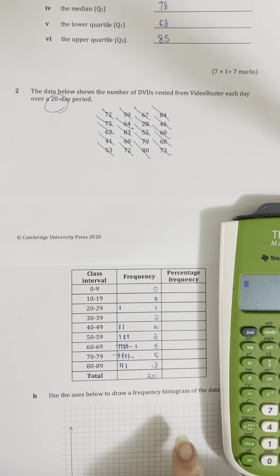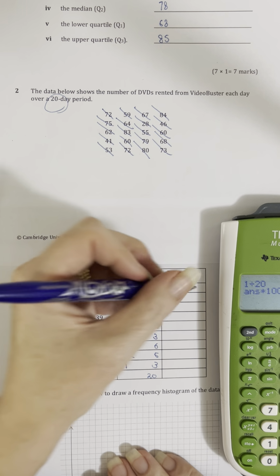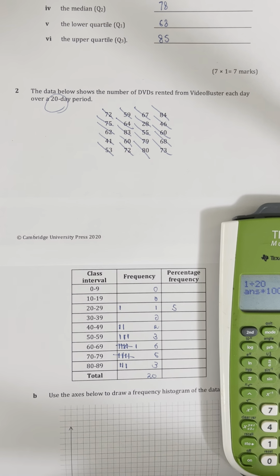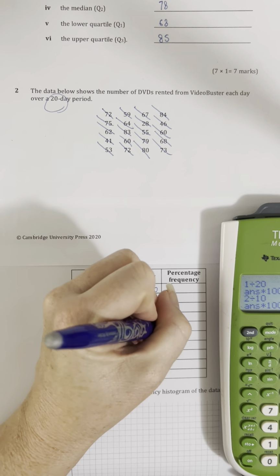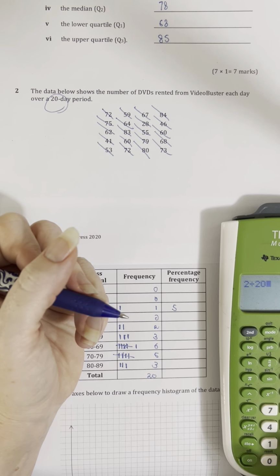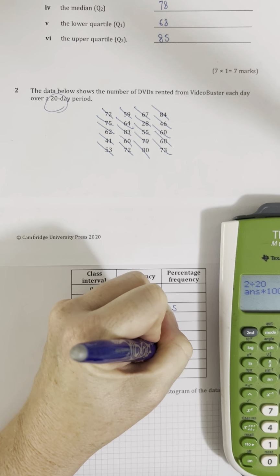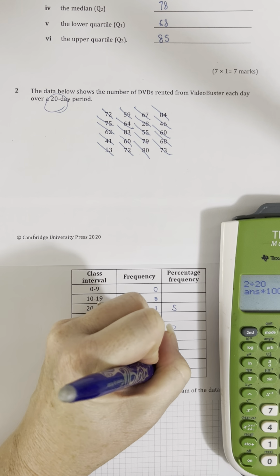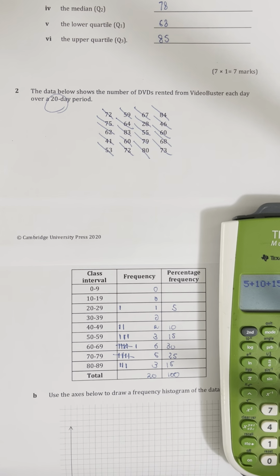Now we're going to do our percentage frequency. So each of those frequencies I'm going to divide by 20 and multiply by 100. So I've got 1 divided by 20 times by 100 is 5. The other option, because we're dividing by 20 times by 100, same thing, is to multiply by 5. And then when we add those numbers up, the 5 plus 10 plus 15 plus 30 plus 25 plus 15 should equal 100, because we've got 100%.